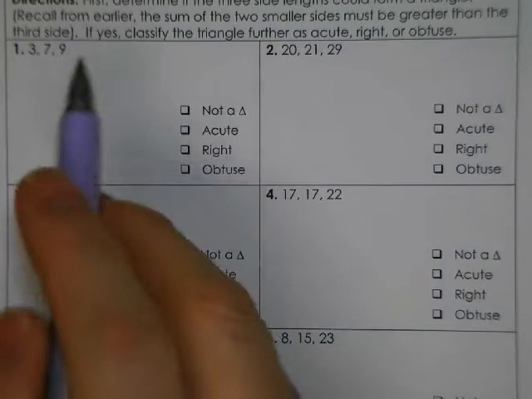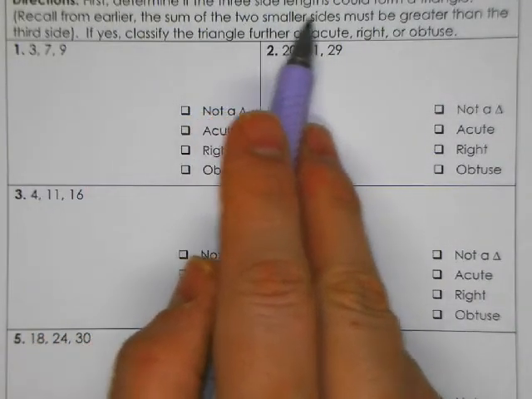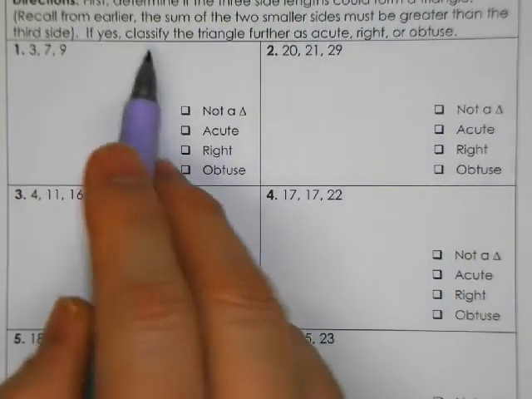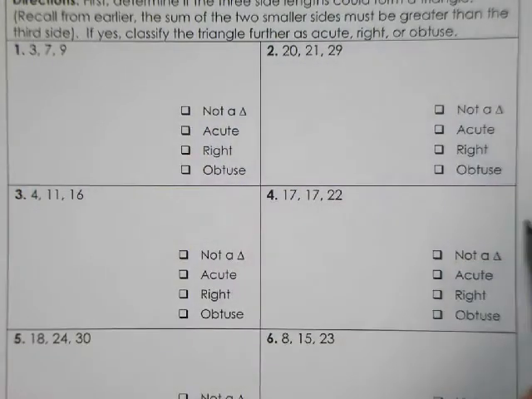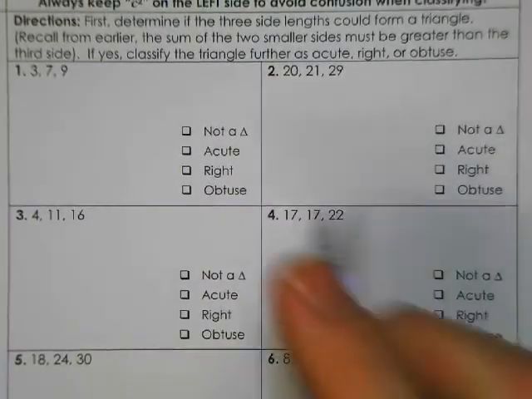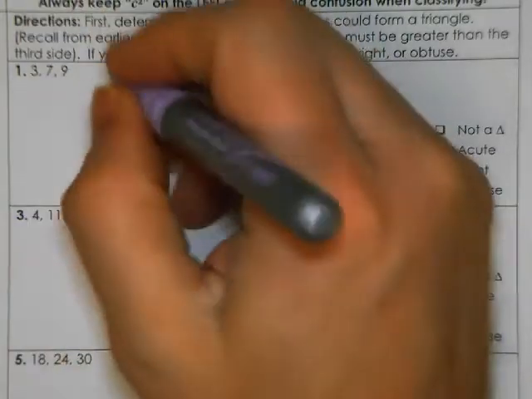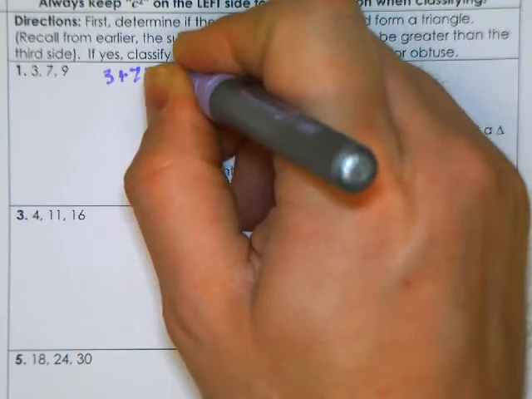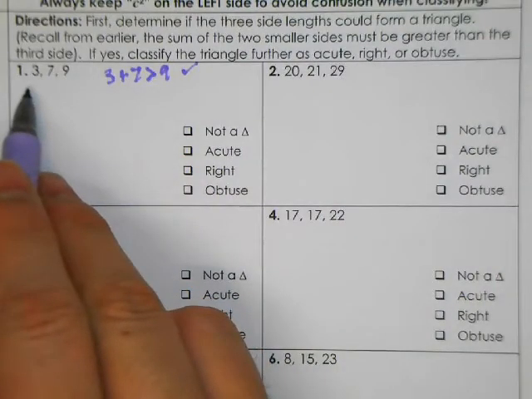Now, in this case, what it's asking us to do is first determine if the 3 sides they're giving you could even form a triangle. And again, this comes directly from the triangle inequality theorem that says the sum of the 2 smaller sides must be greater than the third side in order for us to have a triangle to begin with. So that's what I'm going to check first. The 2 smaller sides in this example are 3 and 7. So 3 plus 7, is that going to be greater than 9? And it is. So that means I do have a triangle that I can form with these side lengths.